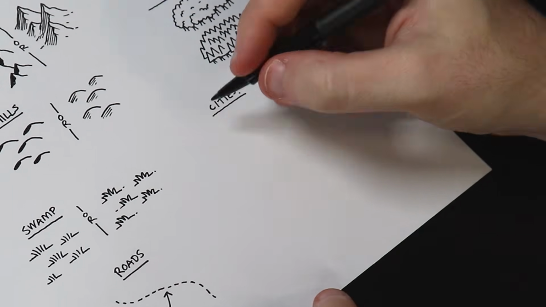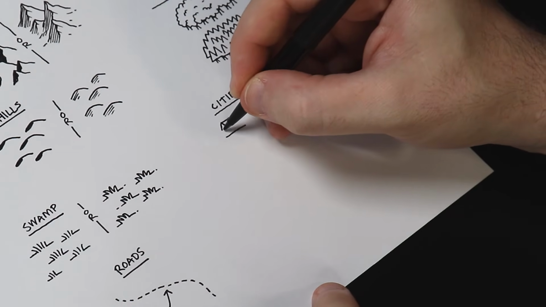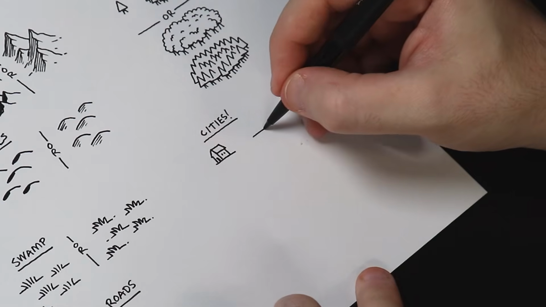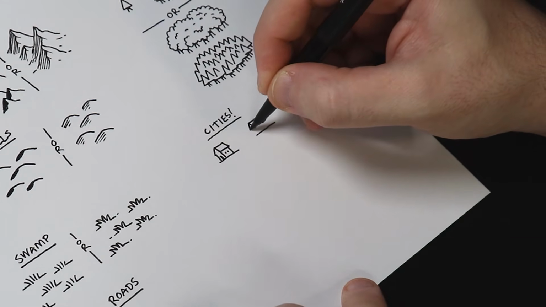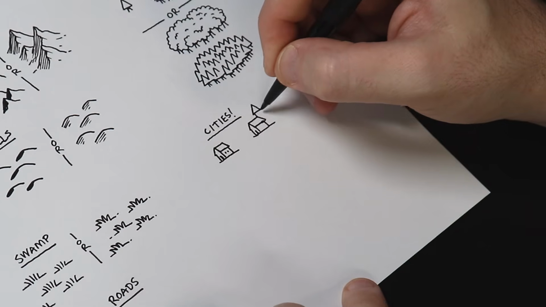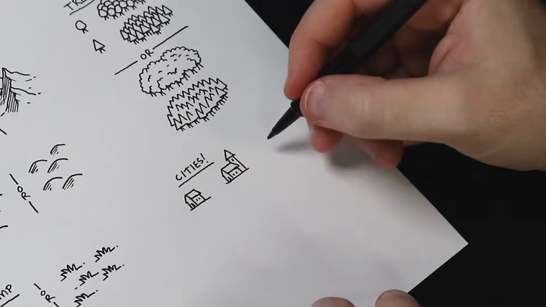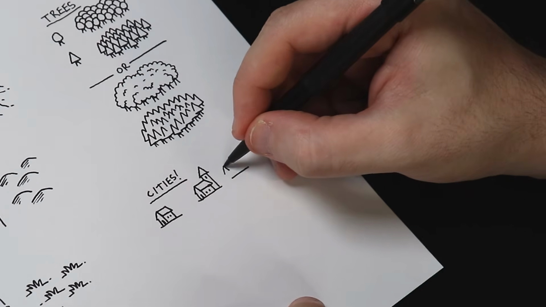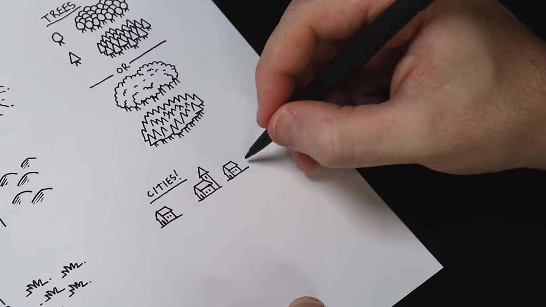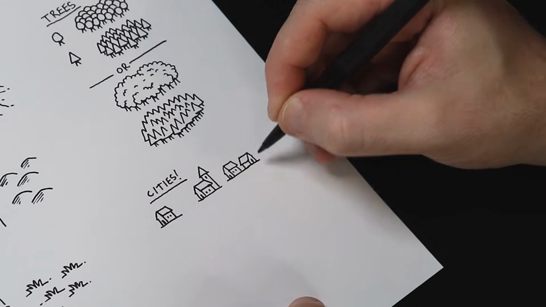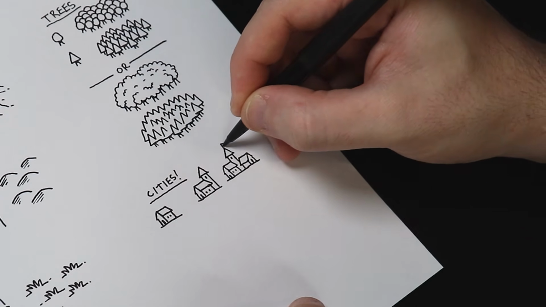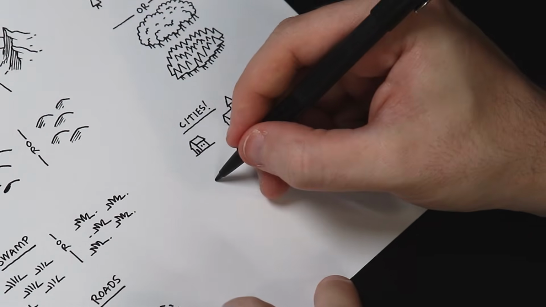And now we come to the cities. This is where a lot of variation can come in super quickly. It's going to take a little bit of trial and error on your part to figure out what kind of cities you like the looks of. I like to draw these little houses that have slanted roofs, and it's a faked one-point perspective. It's not even one-point perspective, but you can see two sides of the house.